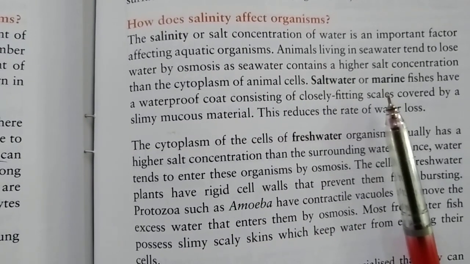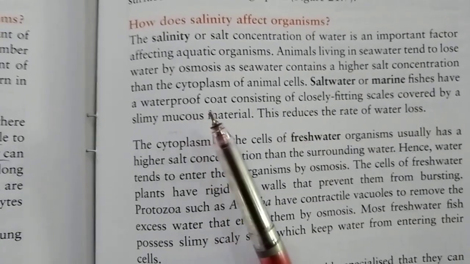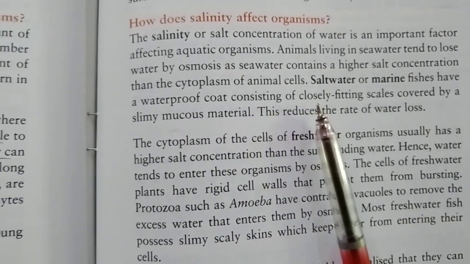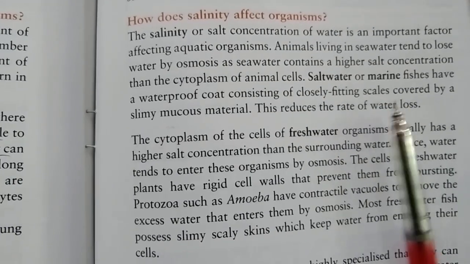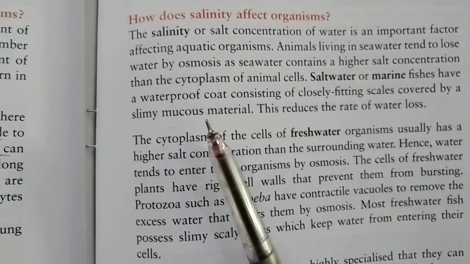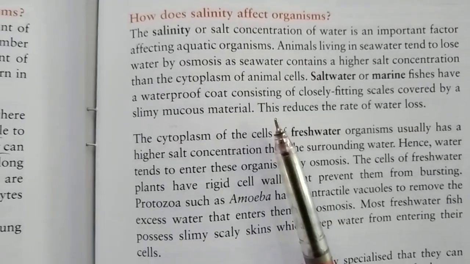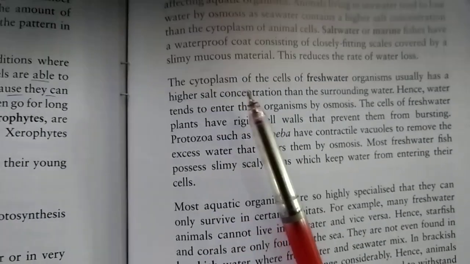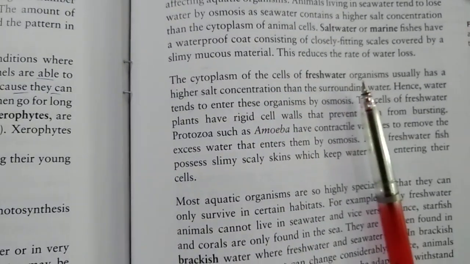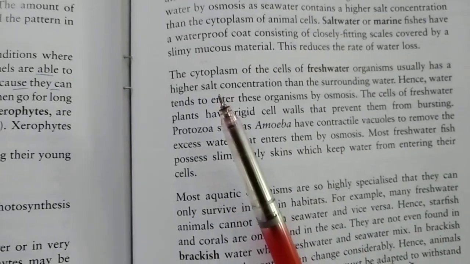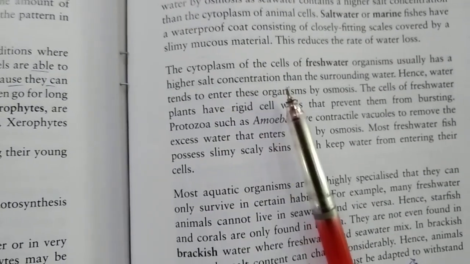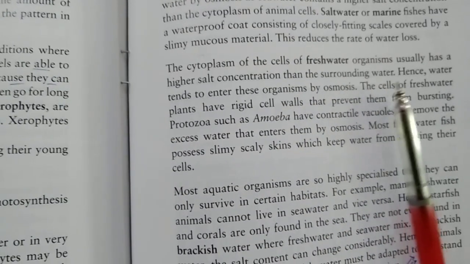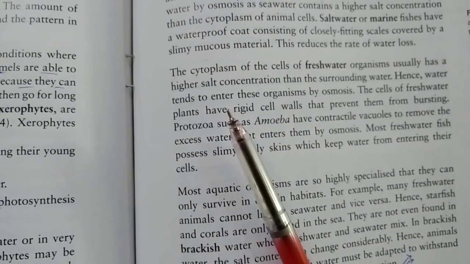Saltwater or marine fishes have a waterproof coat consisting of closely fitting scales covered by a slimy mucus material. This reduces the rate of water loss. The cytoplasm of the cells of freshwater organisms usually has a higher salt concentration than the surrounding water. Hence, water tends to enter these organisms by osmosis.